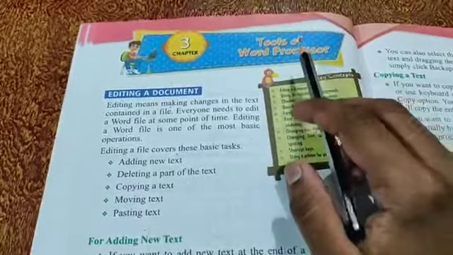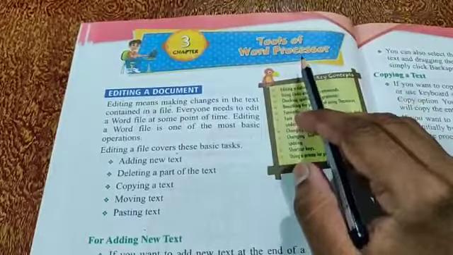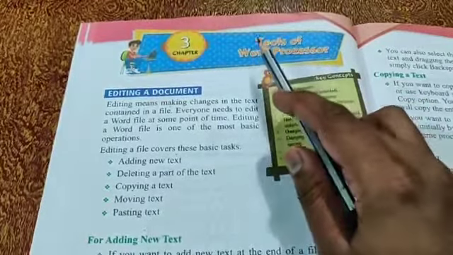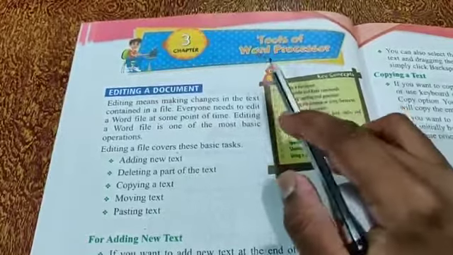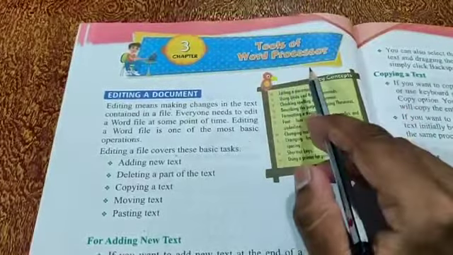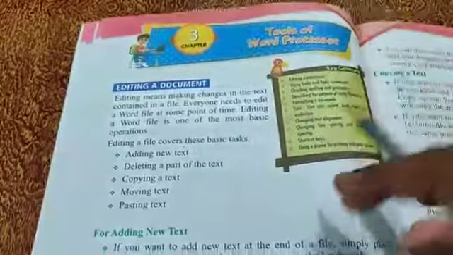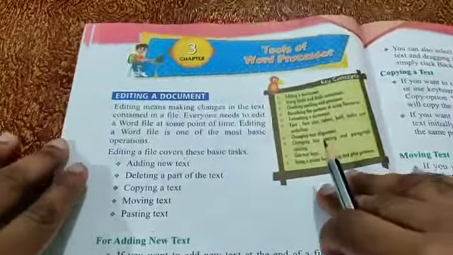In this chapter, tools of word processor means the options, the features which are available in this particular software. We are going to study about them. Let's see what's written in the textbook.